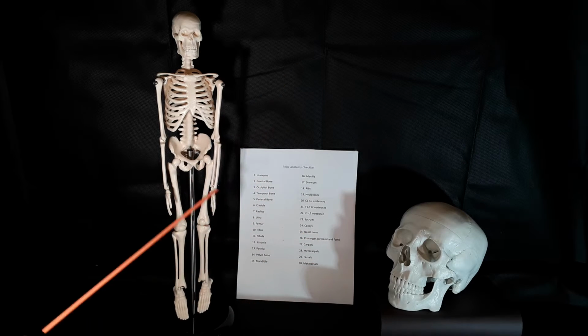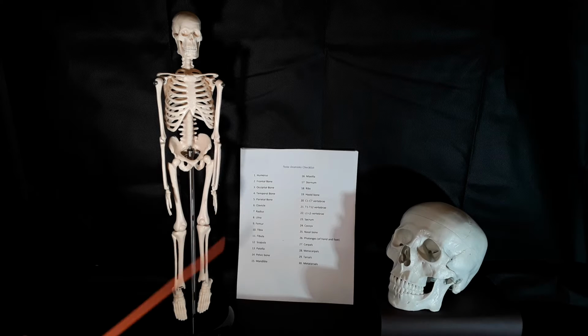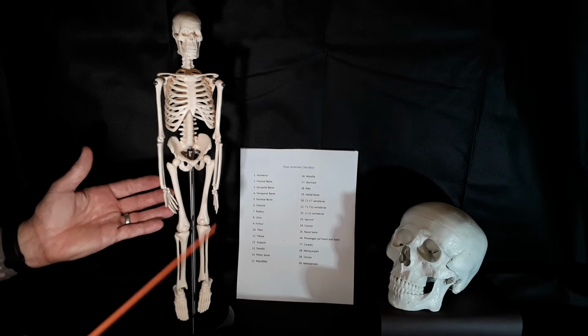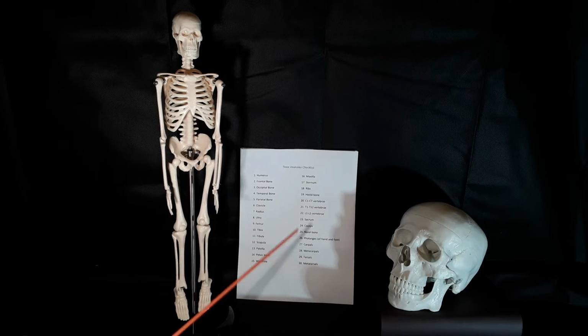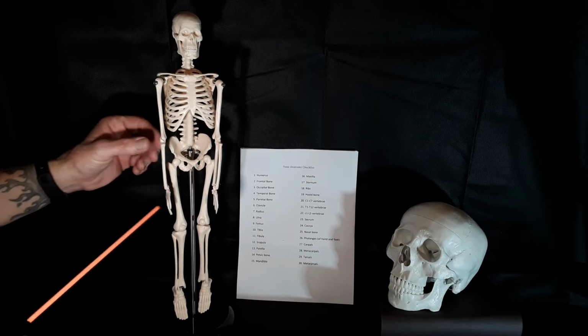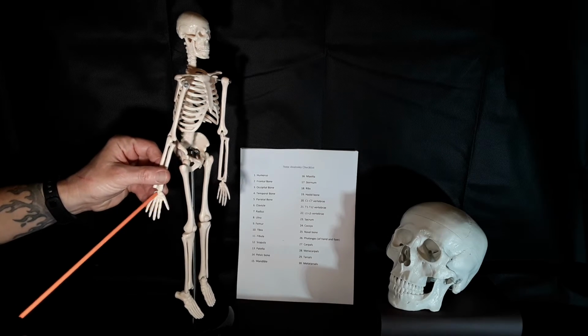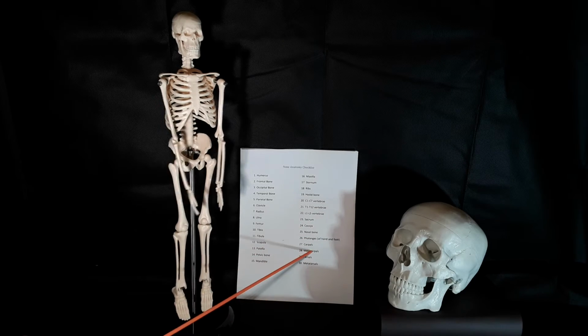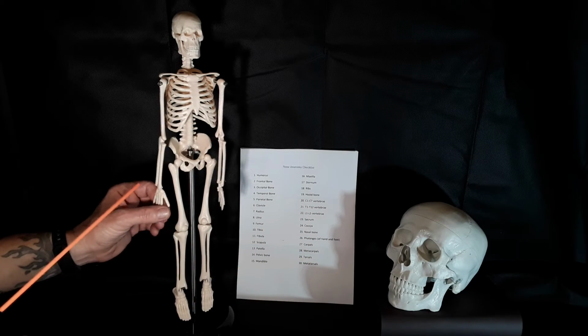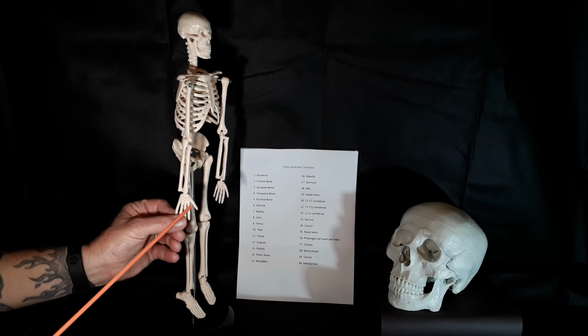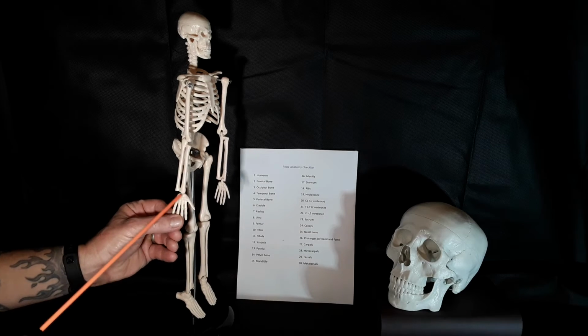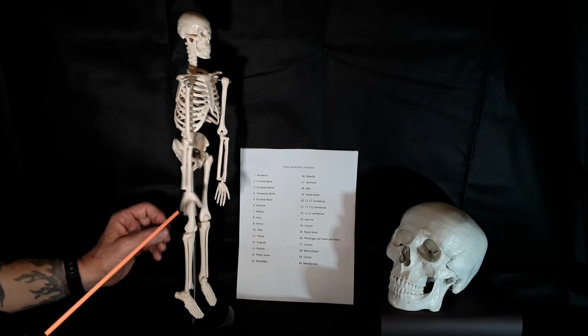Phalanges are finger and toe bones, the ones that you actually can move. They're both phalanges, toes on both sides. You got 10 sets in the fingers, 10 sets in the toes. Carpals are wrist bones, these little cube square bones in the wrist. Metacarpals are hand bones, so these are the bones that would make up the palm or the back of your hand, in between the wrist and the fingers.